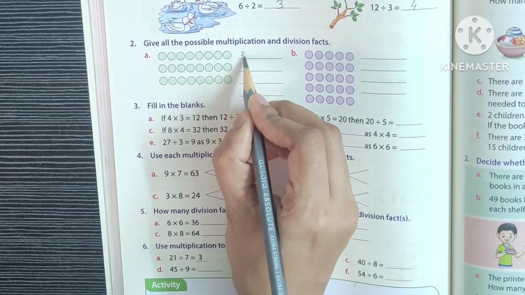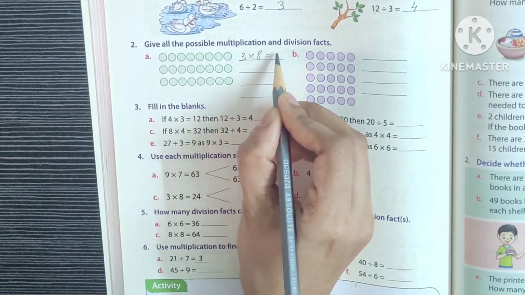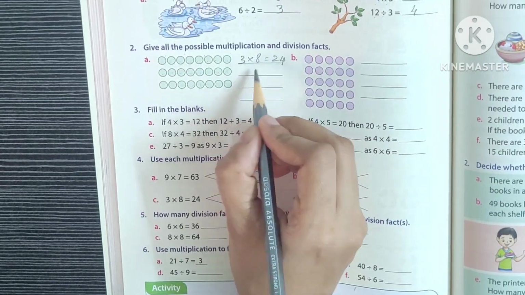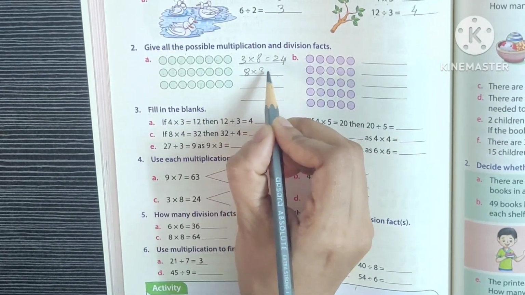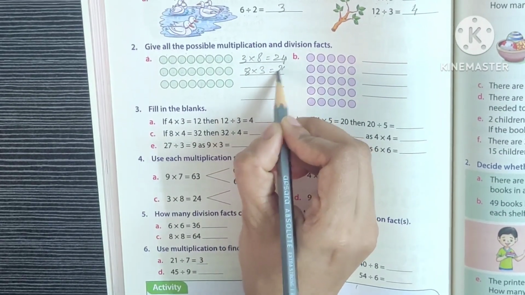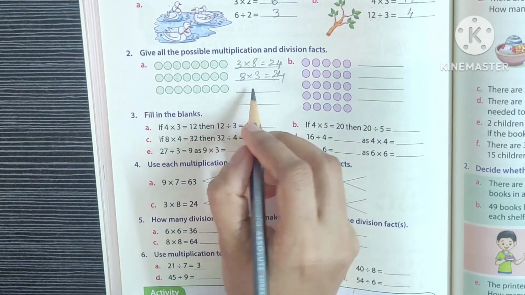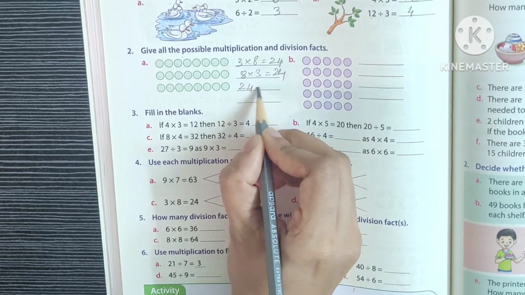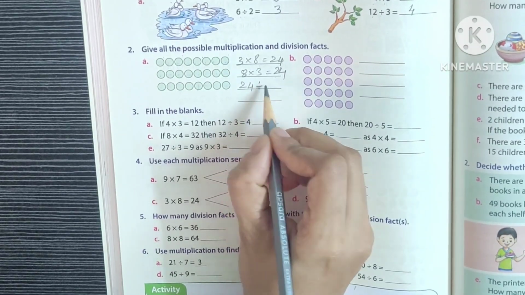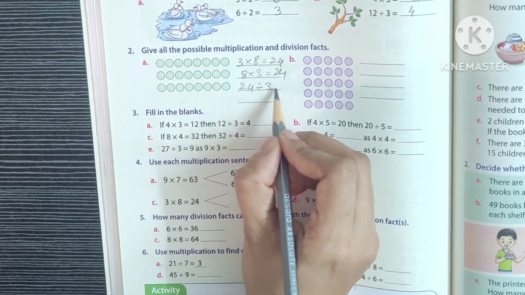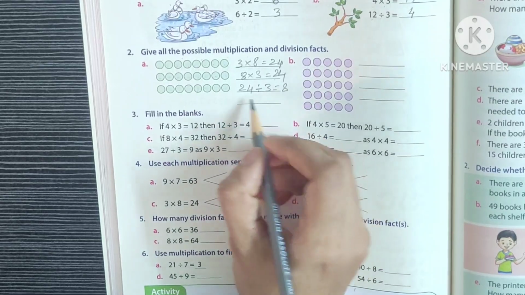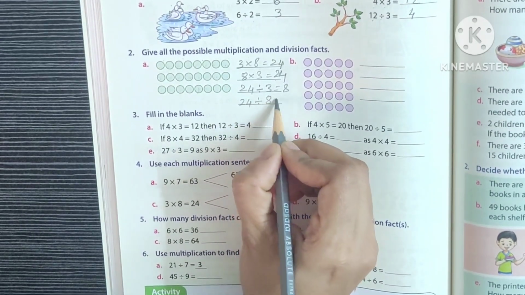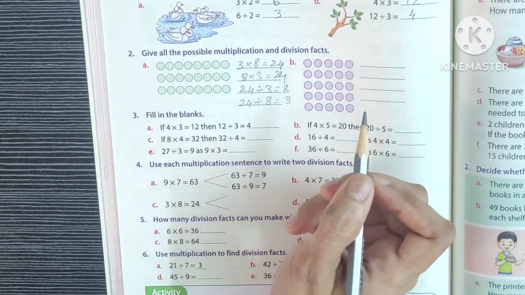So 3 into 8 is equal to 24 and 8 into 3 is equal to 24. 24 divided by 3 is equal to 8. 24 divided by 8 is equal to 3.